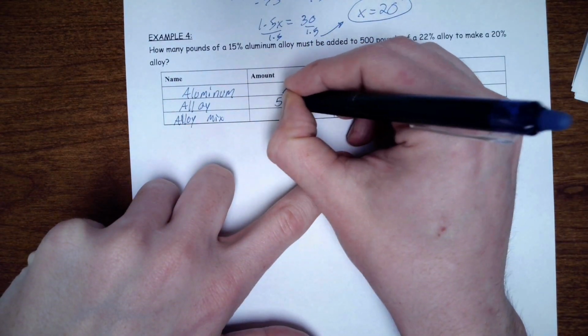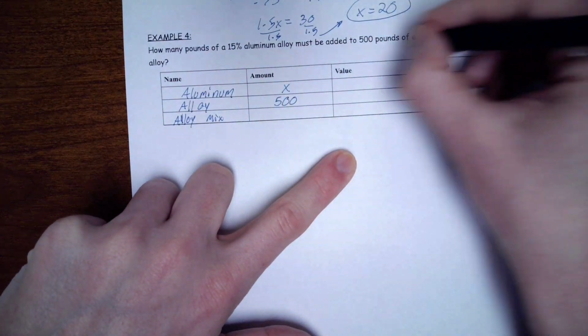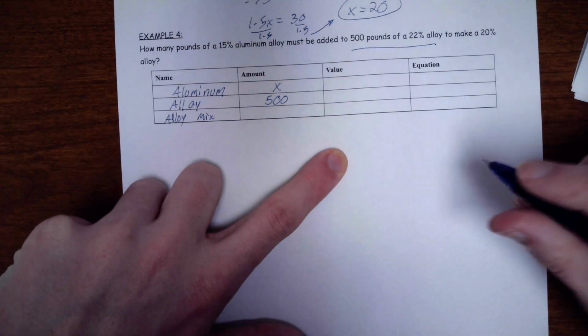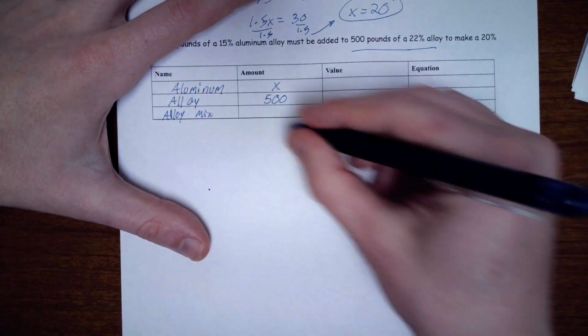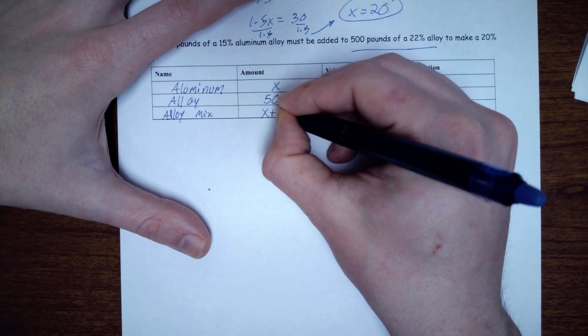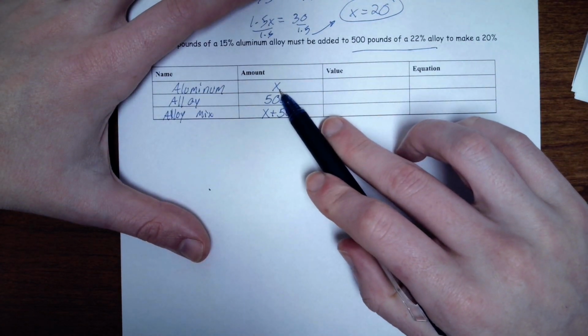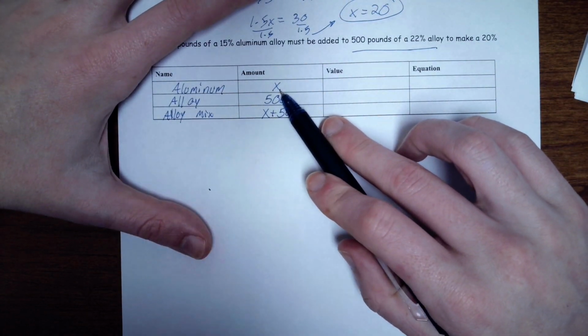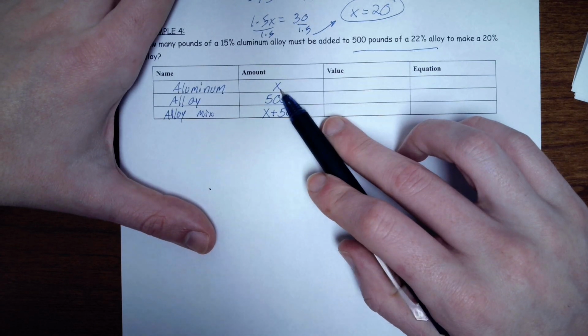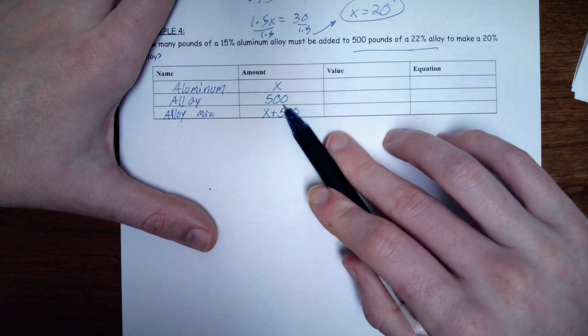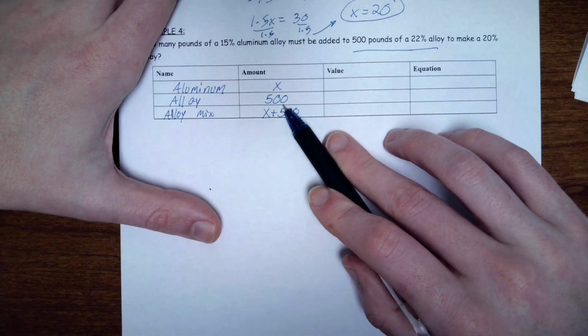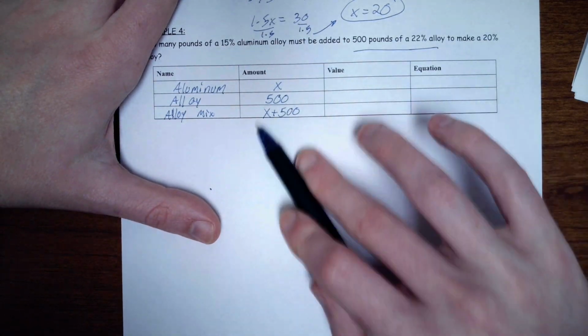We do know that we have 500 pounds of this already pre-made alloy. Together, that gives me x plus 500: however many pounds of aluminum we need, plus the 500 pounds of the alloy that was already made for us, and that gives me my total amount.